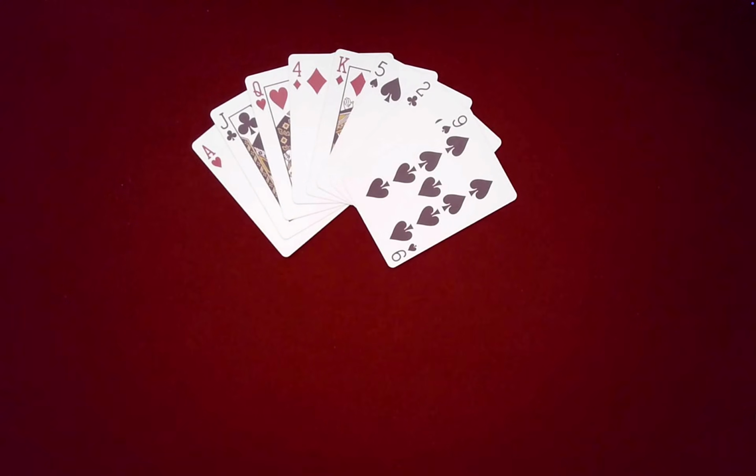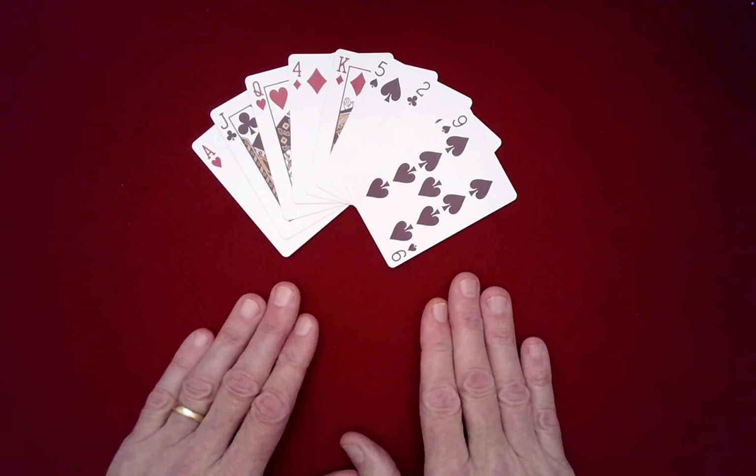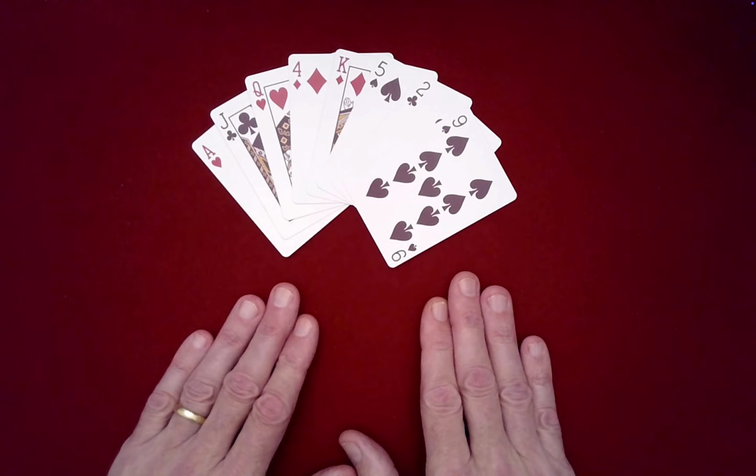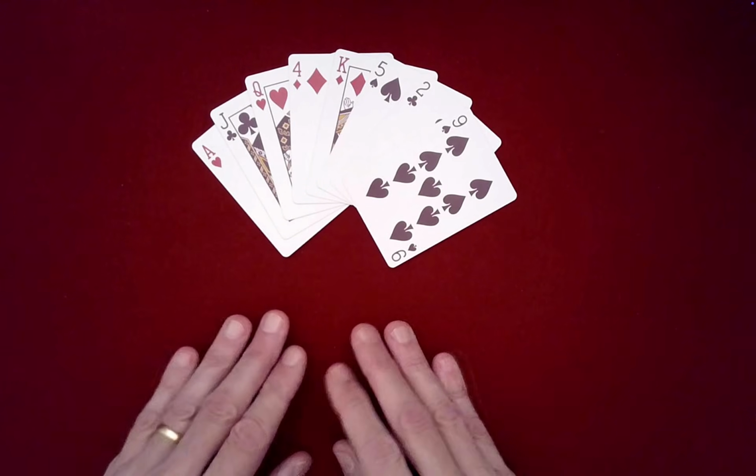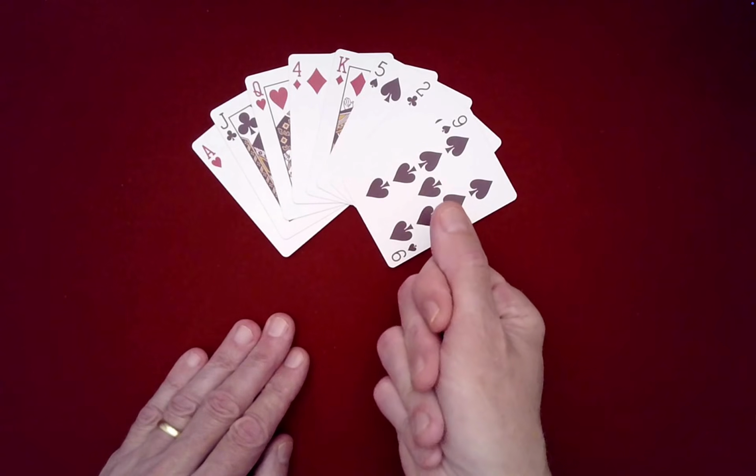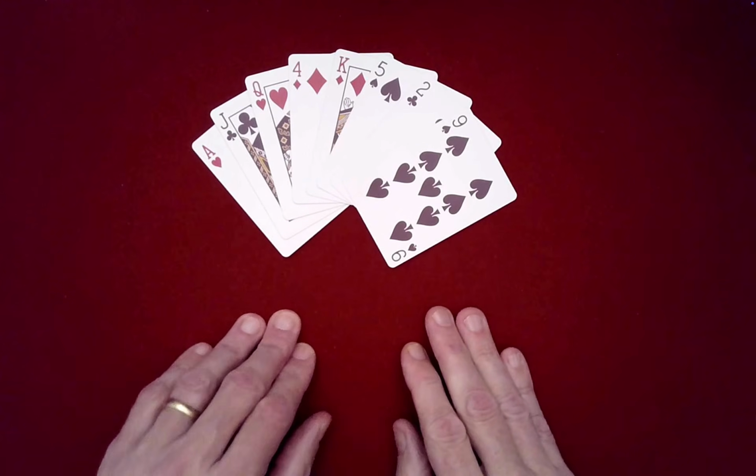Okay, this is how the Elmsley effect goes. The spectator chooses 8 random cards, and then the performer takes those and either fans them out in their hand or maybe displays them on the table.